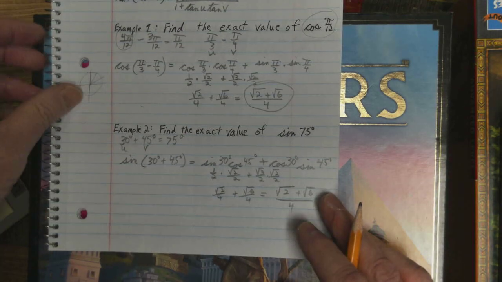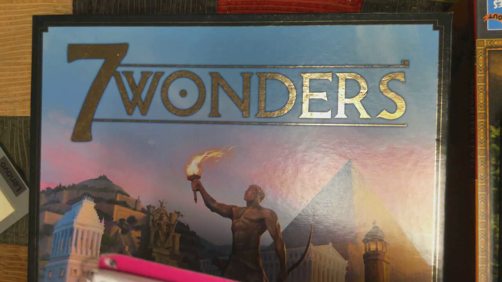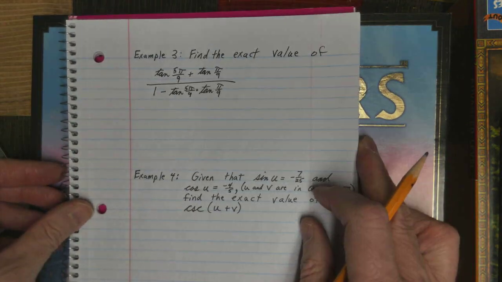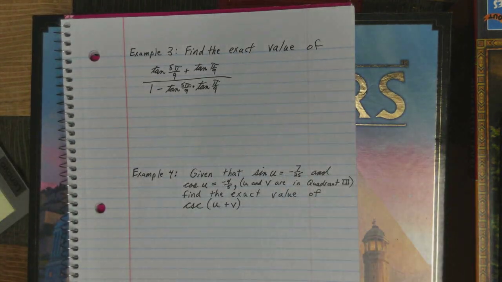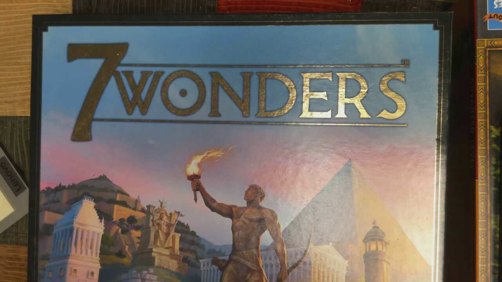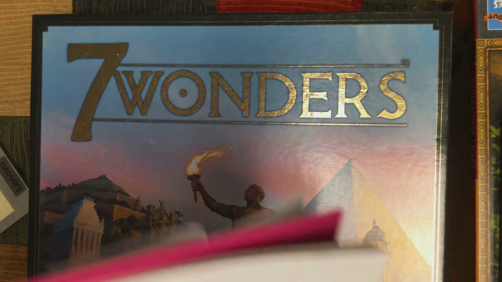Alright, so I think we could probably use a cofunction that would go in line with a cofunction identity. Now, I'm looking at example 3 here. I actually may need to go back to my formula.